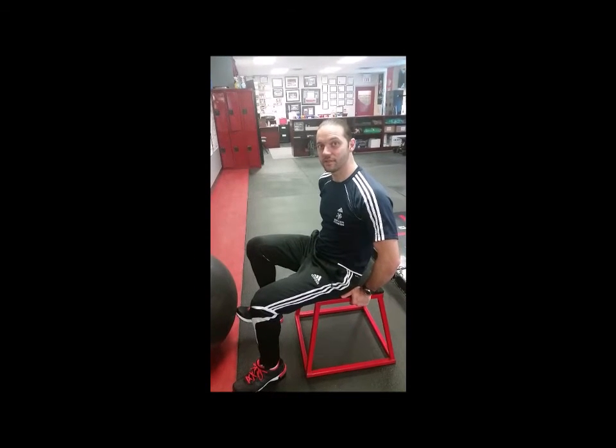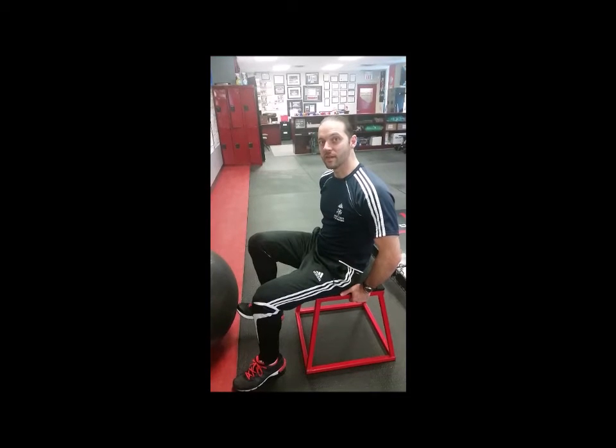Today on the blog we're going to be talking about Osgood-Schlatter's disease, which is a common injury that affects lots of young soccer players as they're growing, and how to manage it through exercise and other modalities.